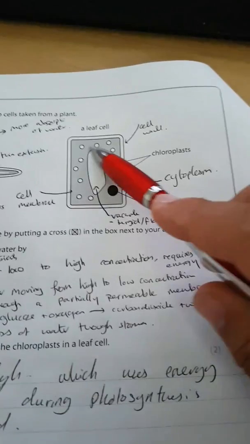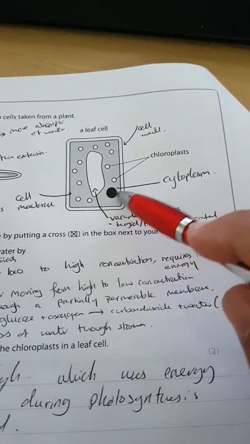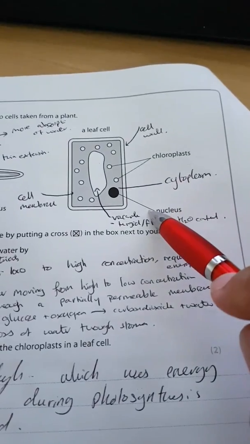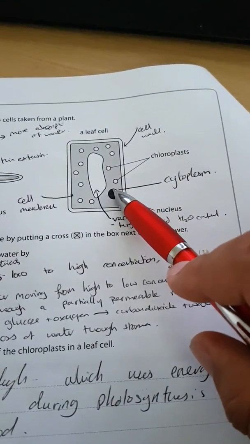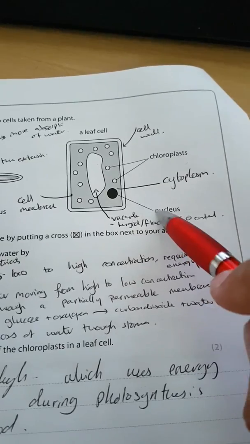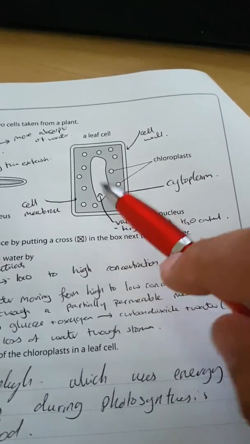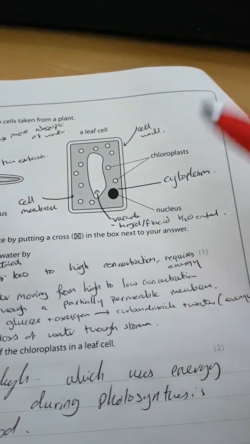The cytoplasm, which is all the fluid, the grey bit, the cytoplasm is where all the chemical reactions take place. The nucleus contains DNA. The nucleus is also the control center of the cell, controls the activity of the cell, and DNA, as we've already said, codes for proteins.